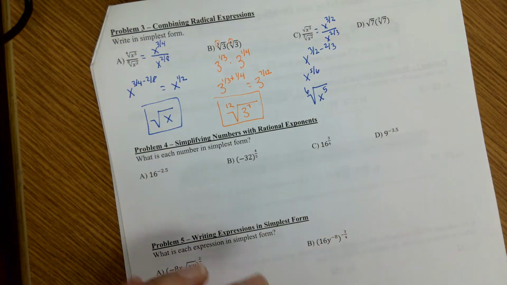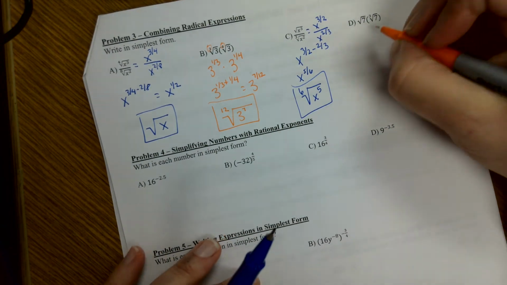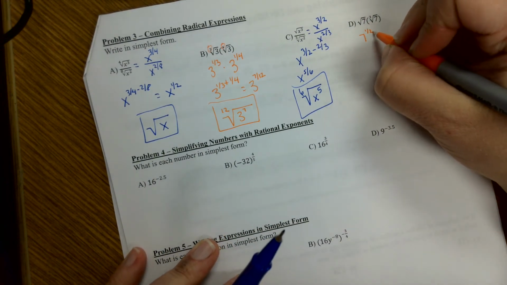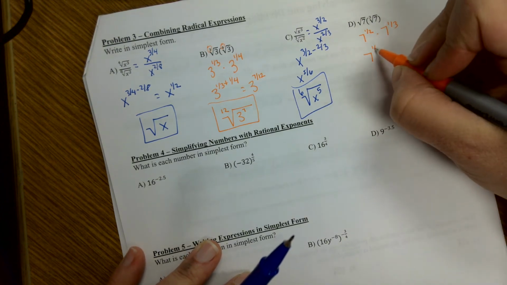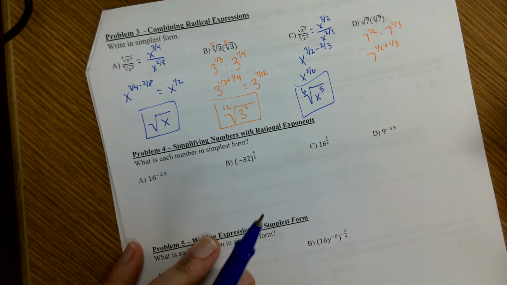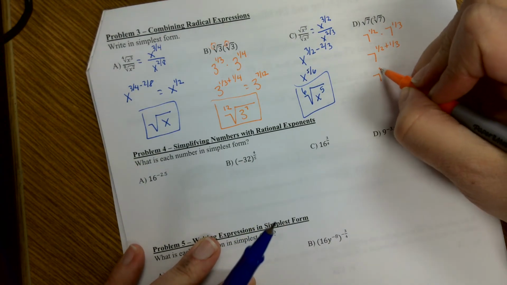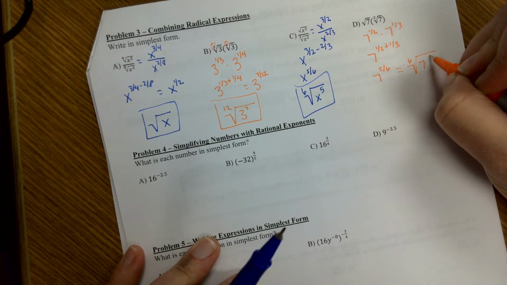The 5 stays under. And finally, for this section, this becomes 7 to the 1/2 times 7 to the 1/3. Again, my base stays the same. I'm adding my exponents. So 1/2 plus 1/3 would give me 7 to the 5/6, which would be the 6th root of 7 to the 5th.